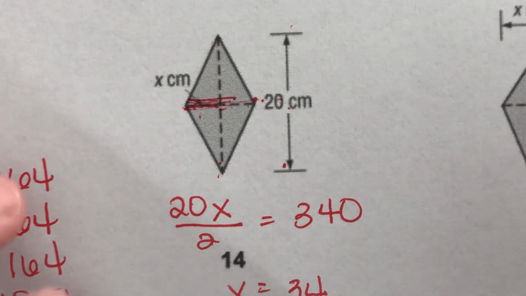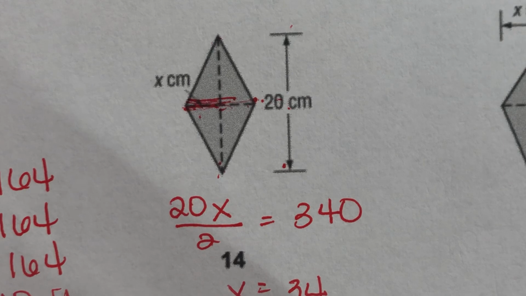All right, I'm going to stop right there. There's one more, but we've done enough. So if you have any questions about finding the area of rhombi or kites, or from the last video, trapezoids, or from 11.1 when we did parallelograms and triangles, please let me know, and you can always review the videos.